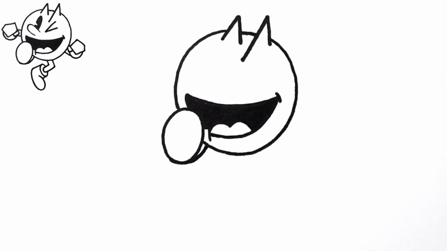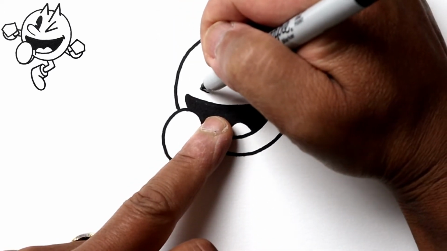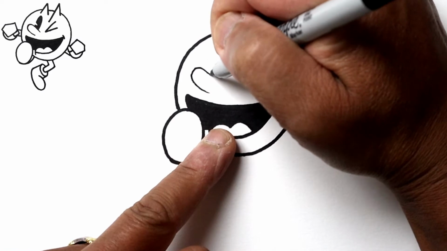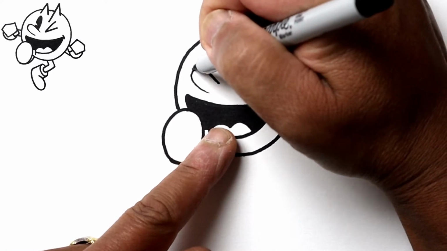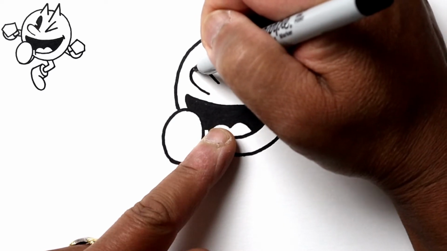Okay, let's continue on by drawing the nose. I'm going to switch over to my thinner Sharpie so that I can get better detail. And I'm just going to taper the line so it's a little bit thicker at the tip of the nose.